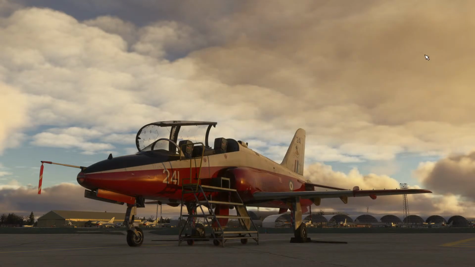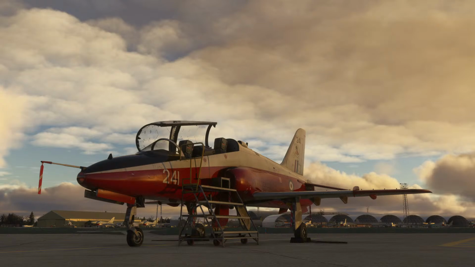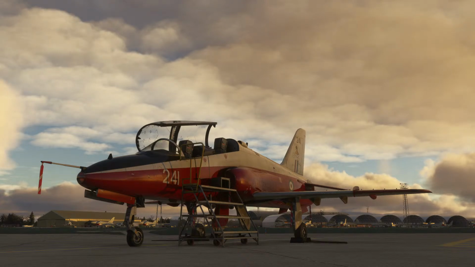So without further ado, it does have weapons now. I am not going to look at them tonight. That's going to be a separate video. I'm just looking at the live stream comments, by the way, for anybody that thinks I'm just talking to myself. Zach is asking, has it got weapons now? It does.